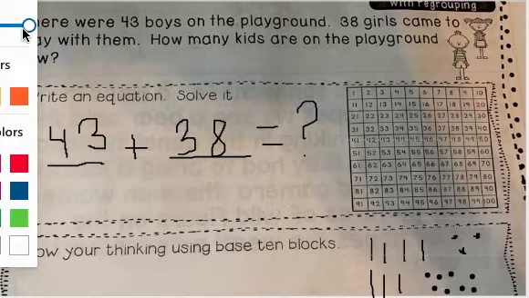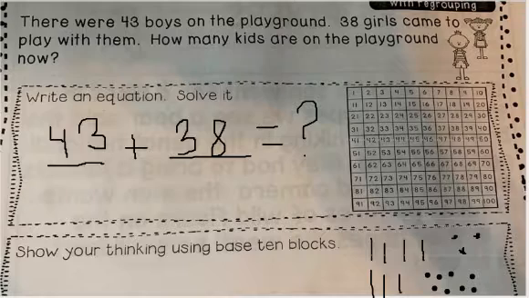Once we make our numbers, we have to count how many ones we have. So we know there's 3 up here. So then 4, 5, 6, 7, 8, 9, 10, 11. And we have to ask ourselves, is that more than 10? And 11 is more than 10. So we're going to circle 10 of them.